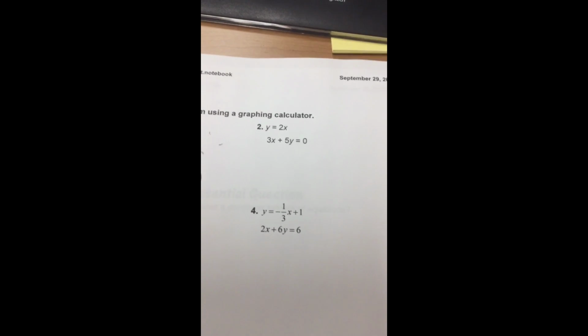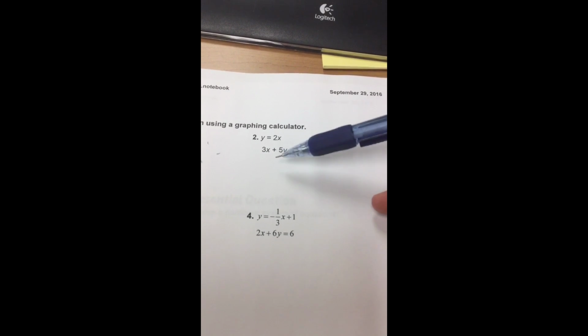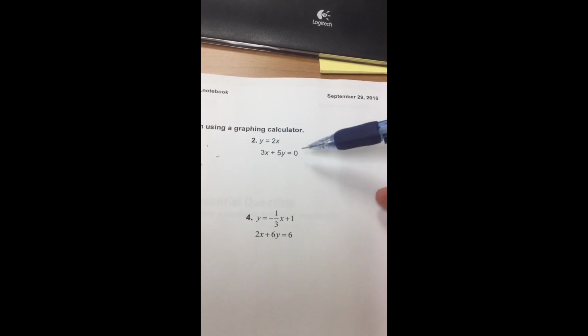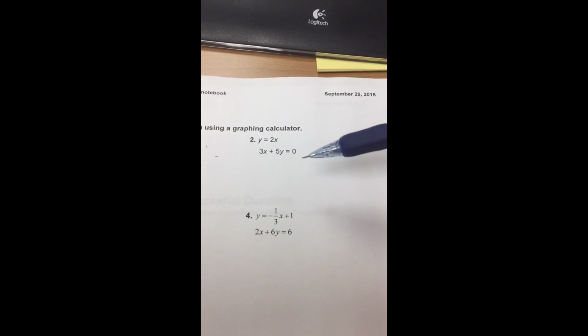Now what I want you to do is pause. I want you to go into Desmos, and graph these in Desmos, and then find the solution, the ordered pair, where these two intersect. So go ahead and pause and do that now.